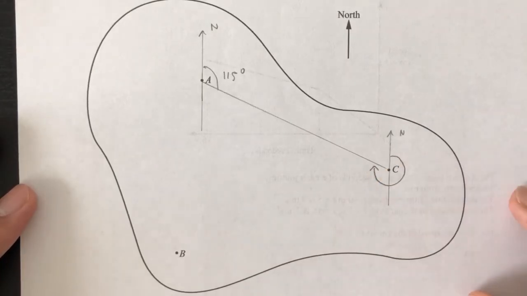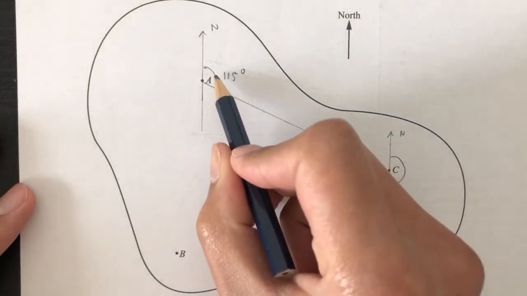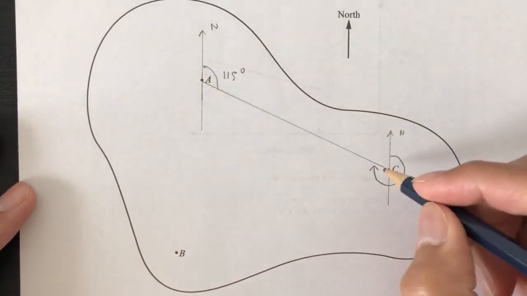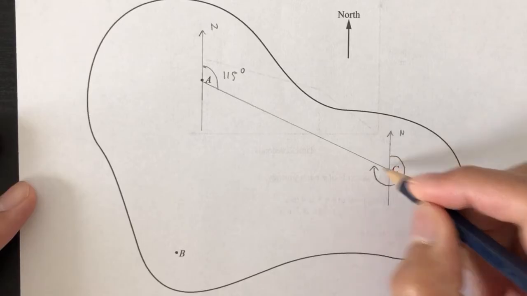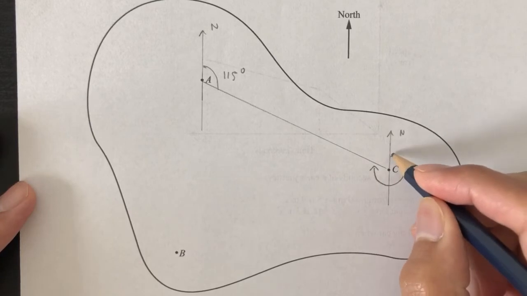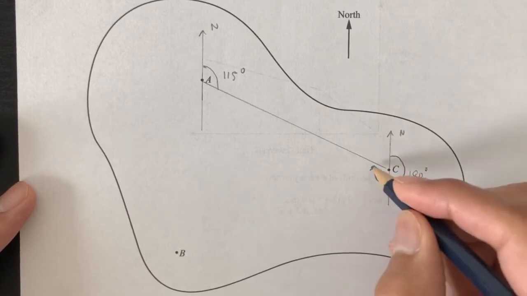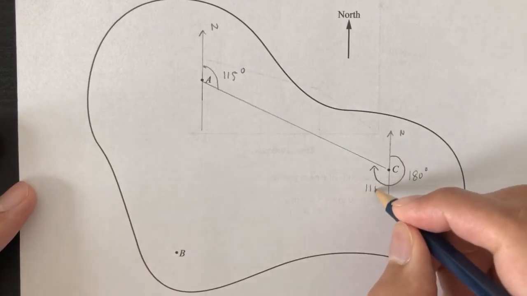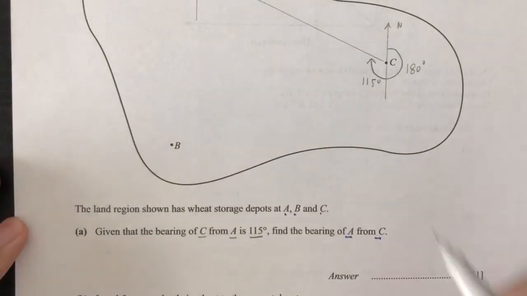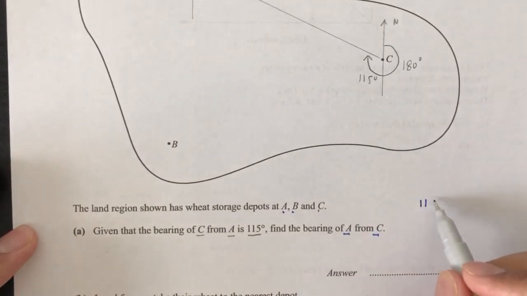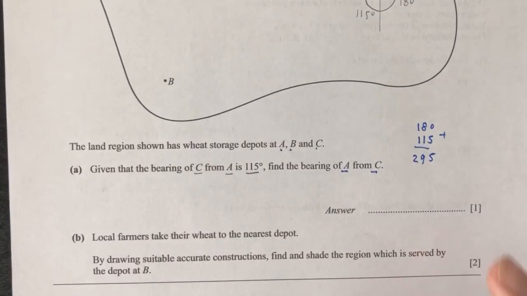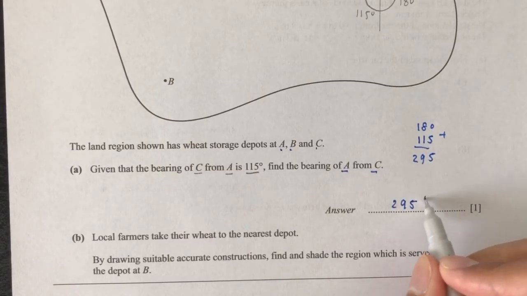How do you find this angle? Now we observe, if we know the size of this angle here, this angle is equal to this angle. So it's pretty easy. This is a straight line, so this angle here will be 180, and the angle inside is the same as this one, 115. So the bearing of A from C will be 180 plus 115, which is 295. So your answer will be 295 degrees.